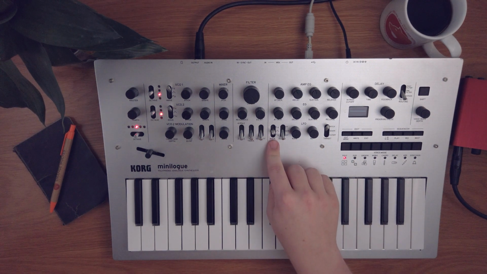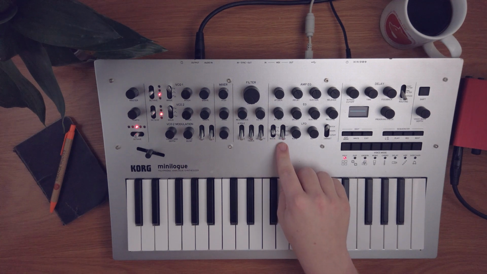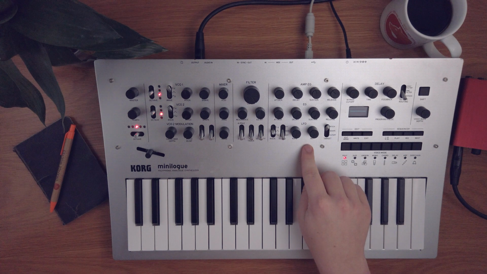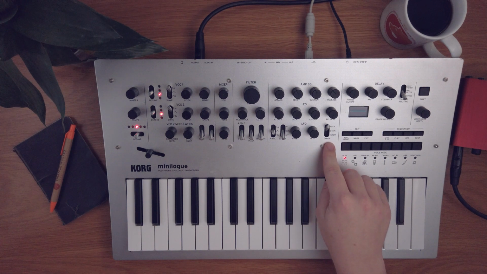With this switch, we can select the waveform. This switch determines if the LFO is off, continuously running, or starts when we press a key. Here we can adjust the frequency of the LFO, but because it's so low, we refer to it as the rate the LFO is playing. With the intensity knob, we can adjust the amplitude of the LFO. This will determine how far or deep the parameter will be modulated.